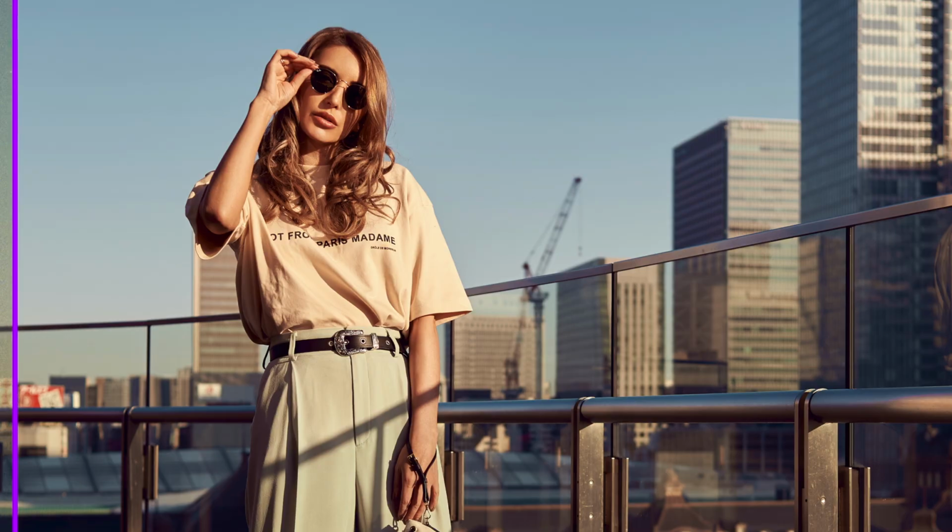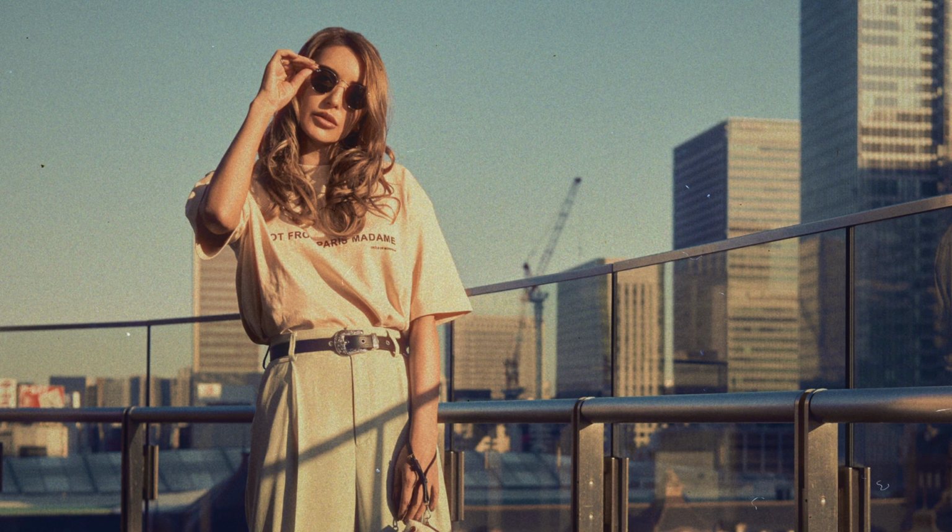This is Ben, and today we're going to be doing something a little bit different and look at this plugin that can give your photos a really cool vintage analog look.